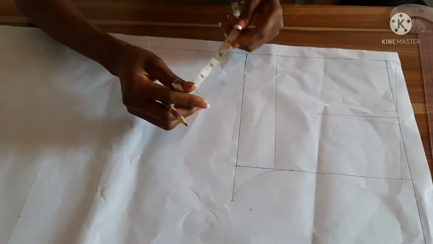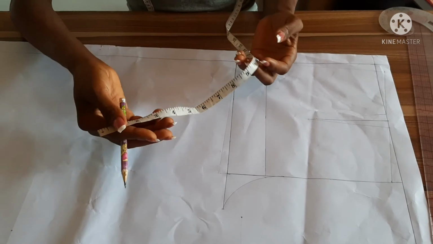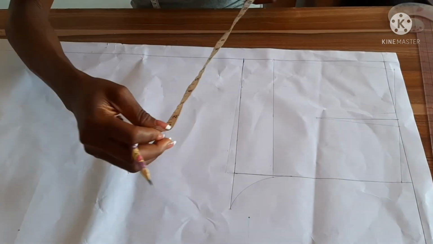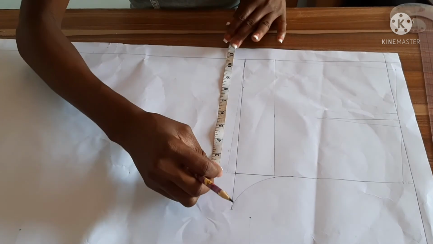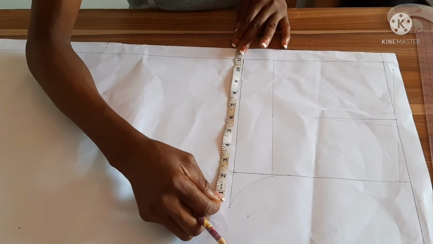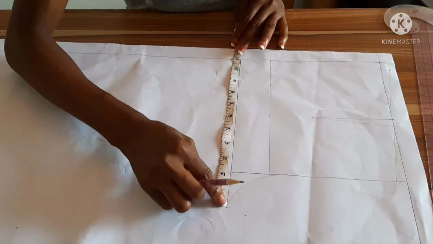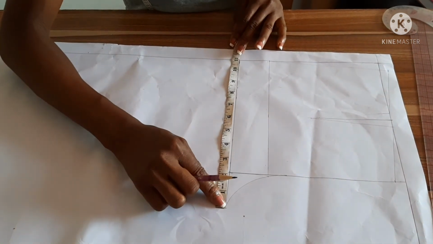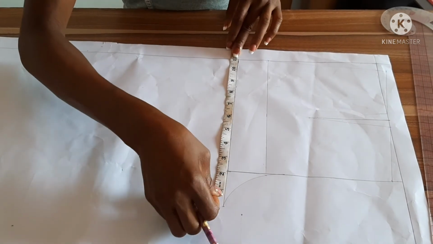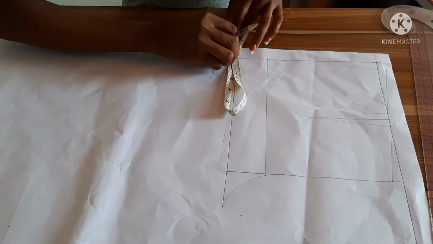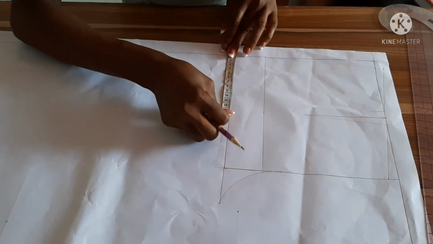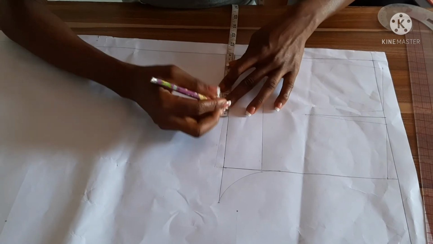So next you want to do is to measure your crease line, also known as gator. The popular name is gator. To find that line, all you have to do is place your tape from your crotch extension line to the side of your trouser, then divide it into 2 like so, then make a mark.